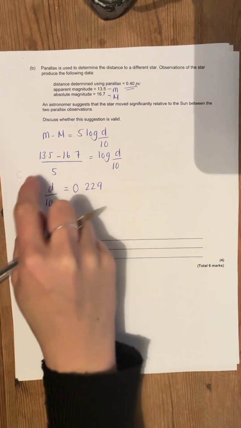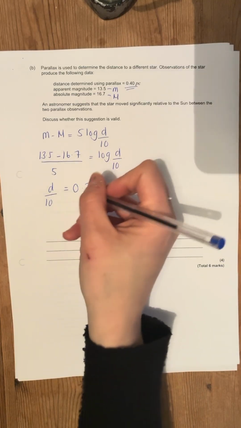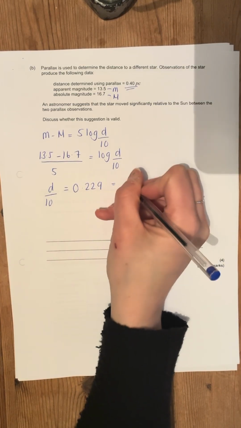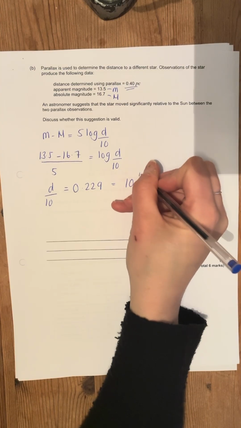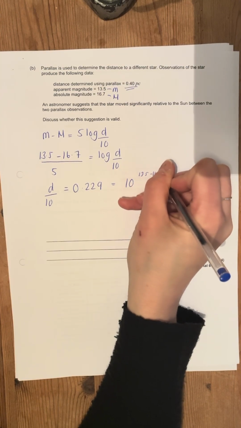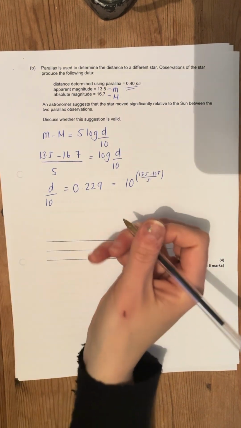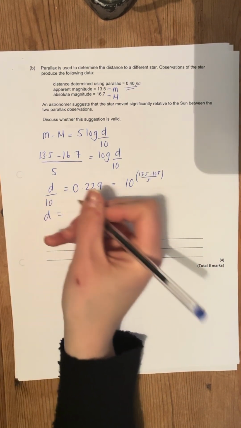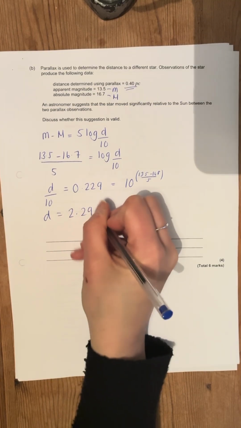So if you do this term and then you do 10 to it, so 0.229 is equal to 10 to the 13.5 minus 16.7 divided by 5. That's how we switch from the log. So that means that d is 10 times 0.229, it's 2.29 parsecs.